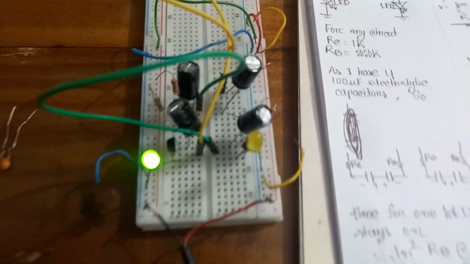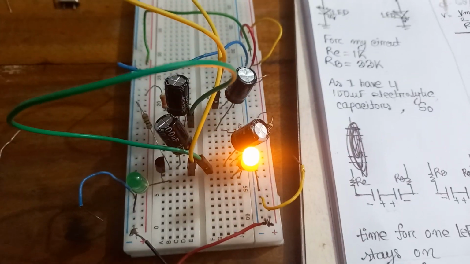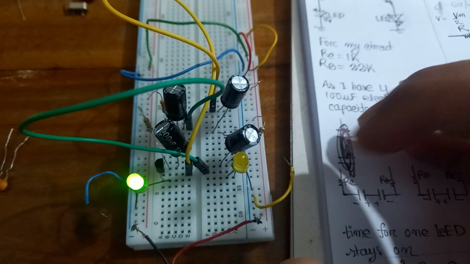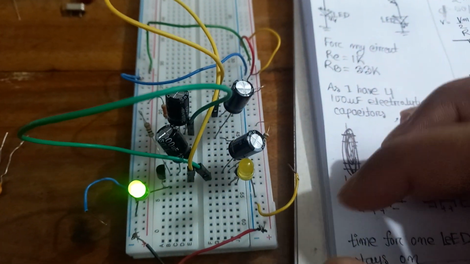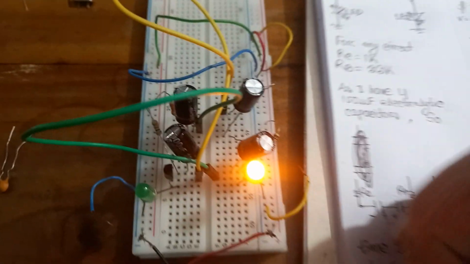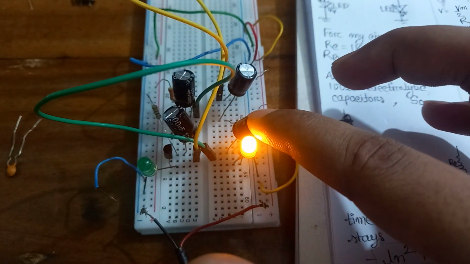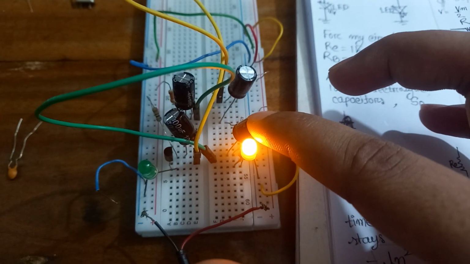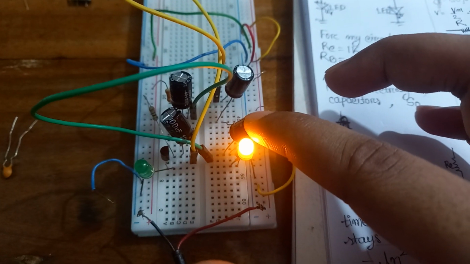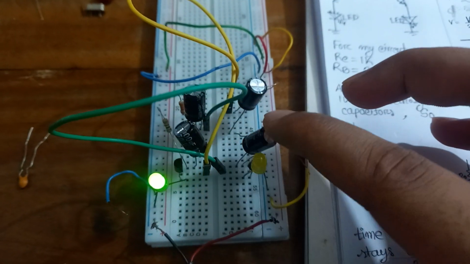Now let me tell you some interesting facts. Here you can see that both are on for the same duration, but if I place my hand here, you see something is happening. My body is affecting this.